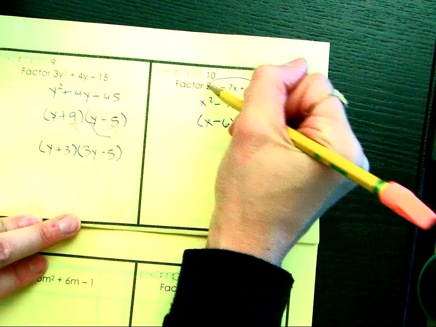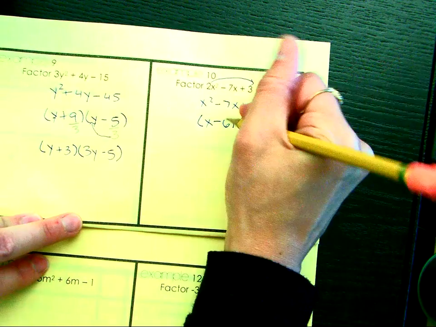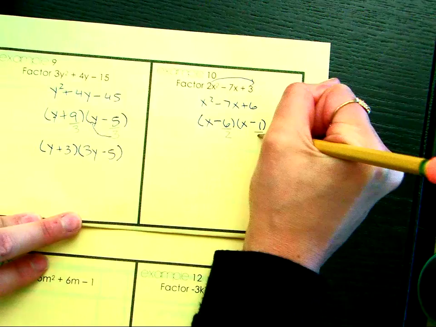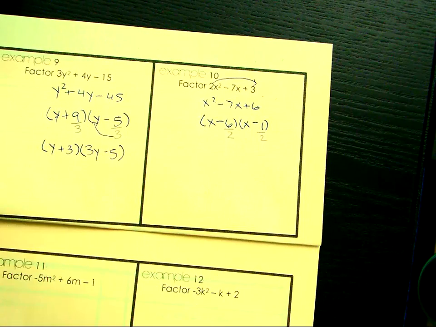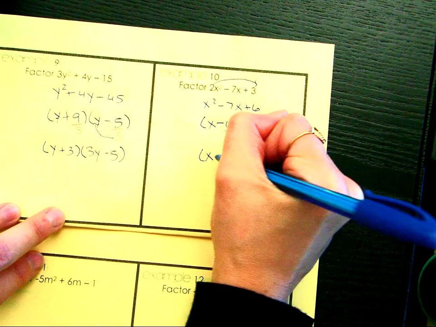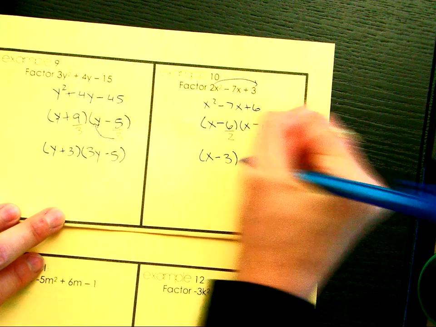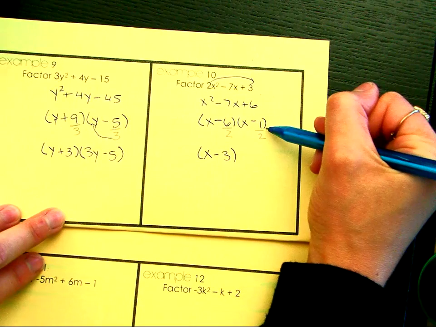So I need to divide my constants by 2 since I multiplied in that first step. And when you do that, that will reduce to x minus 3. 1/2 doesn't reduce, so I move the 2 out front and I get 2x minus 1.